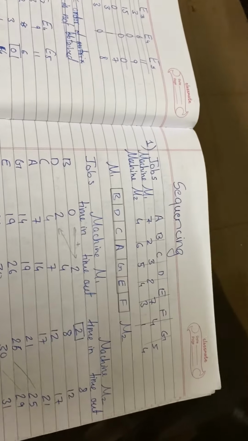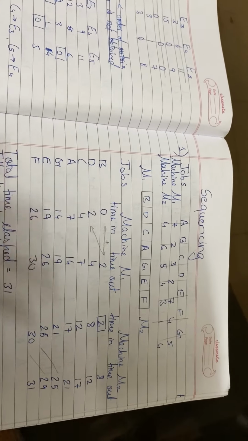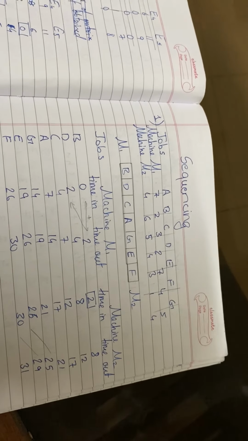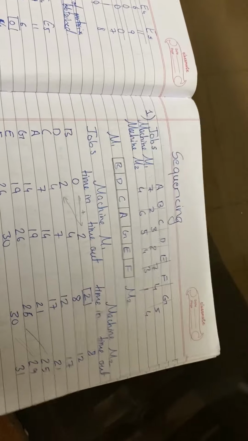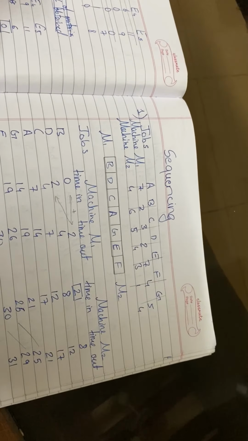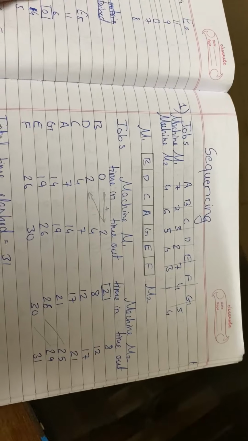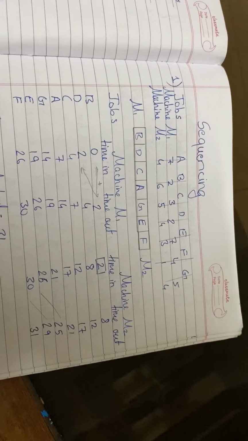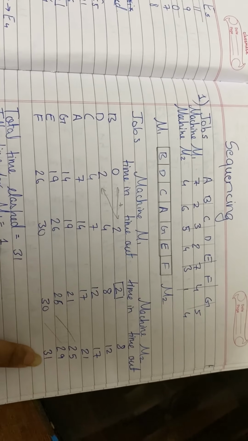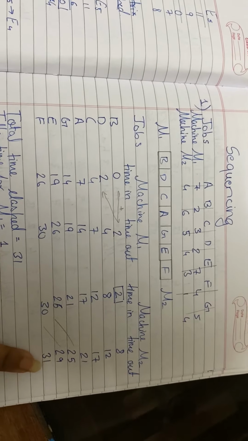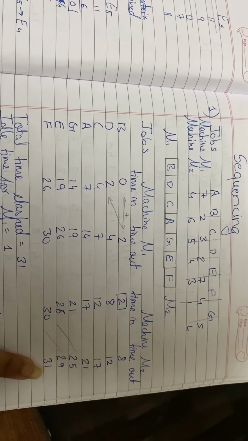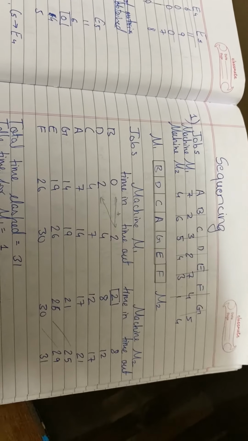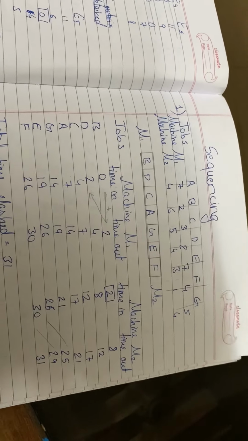This is going to be the last. Now this step has been done. You got all the numbers over here, the data is done. Now we find the total elapsed time, then you find the idle time for both M1 and M2. So the total elapsed time, you'll get it in the last column of the last row. As we can see over here, 31 is the total elapsed time. You can see it in the bottom right corner. That's how you get that.